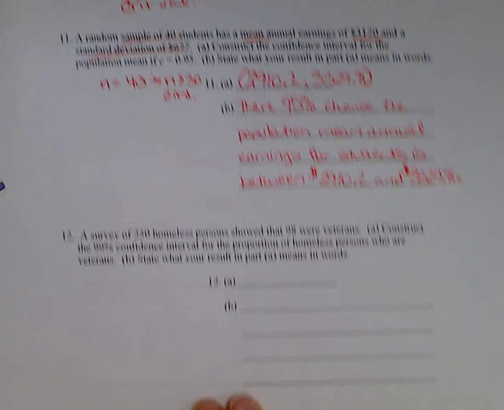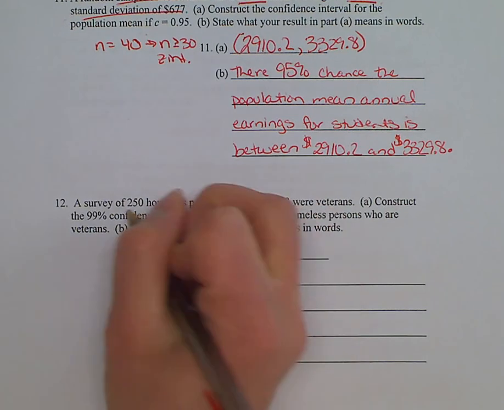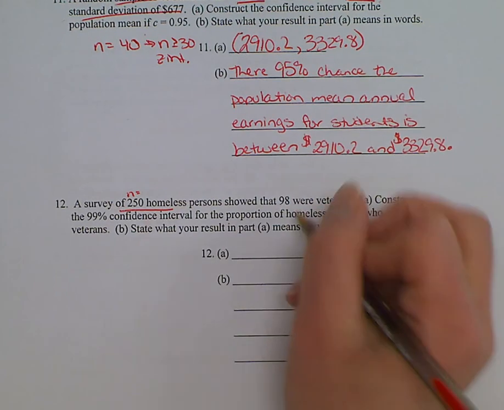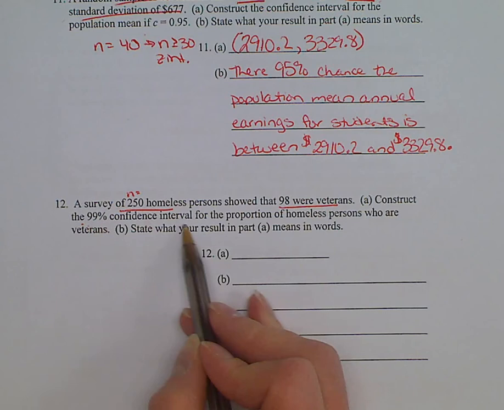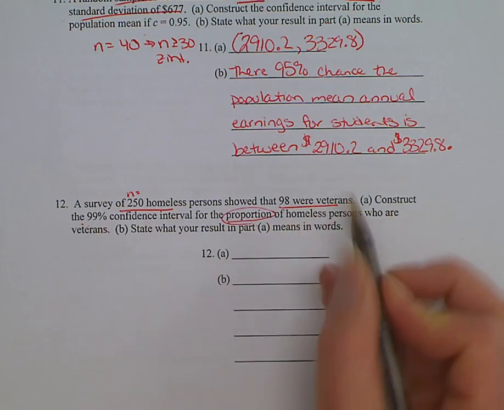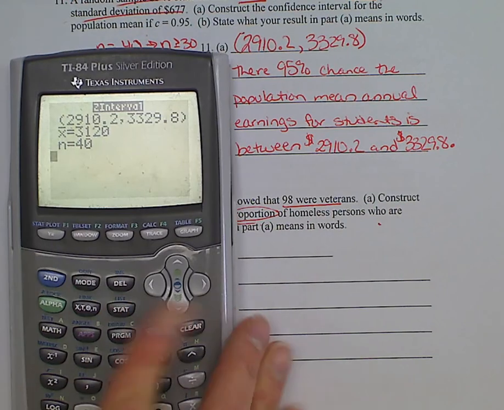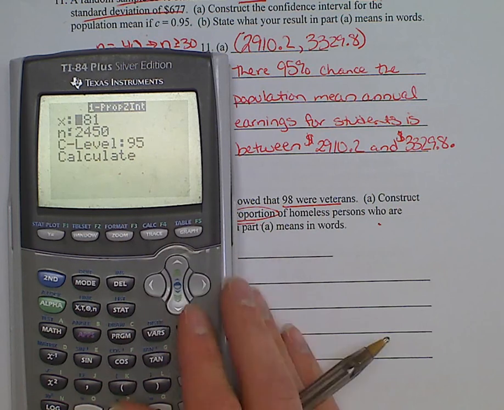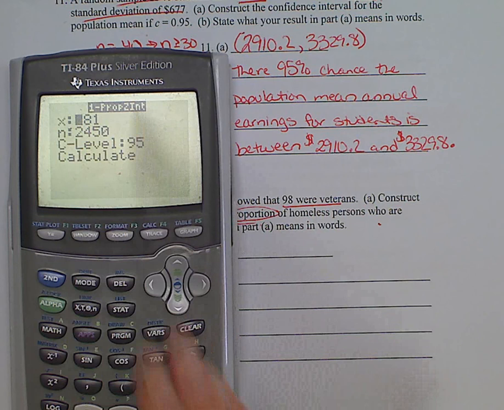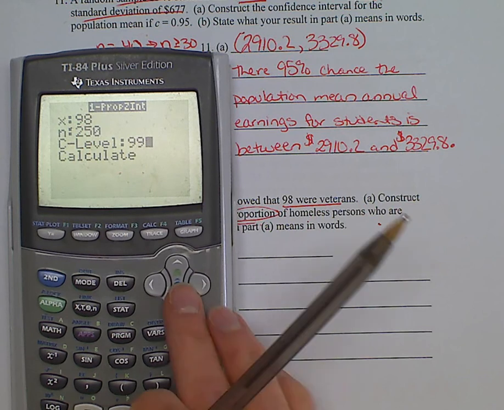Number 12 says that we have a survey of 250 homeless persons. So this is N. It showed that 98 were veterans. Construct a 99% confidence interval for the proportion of homeless persons who were veterans. So this is that one proportion Z interval. So we're going to go into our test. I'm going to hit alpha A, check to make sure I'm in the right test. And we have 98 homeless persons that were veterans out of 250. And we want 99% confidence.